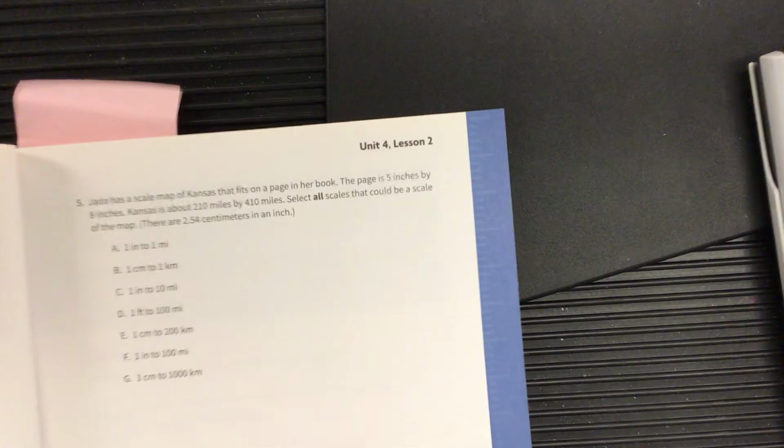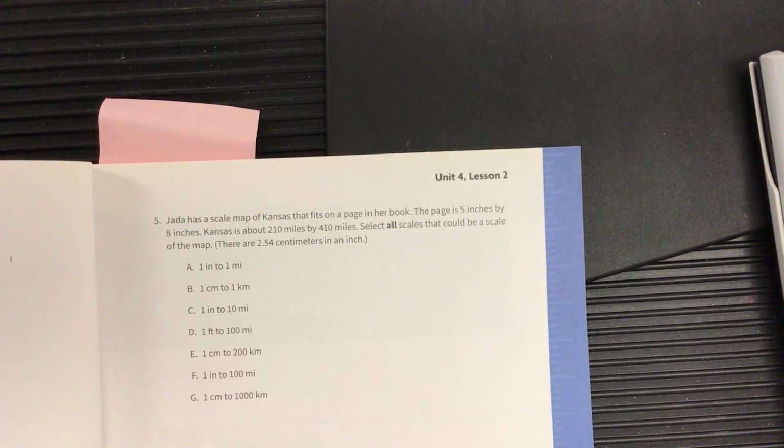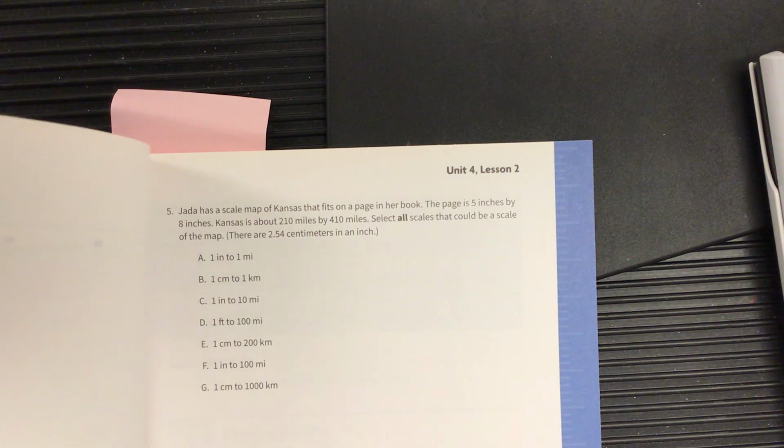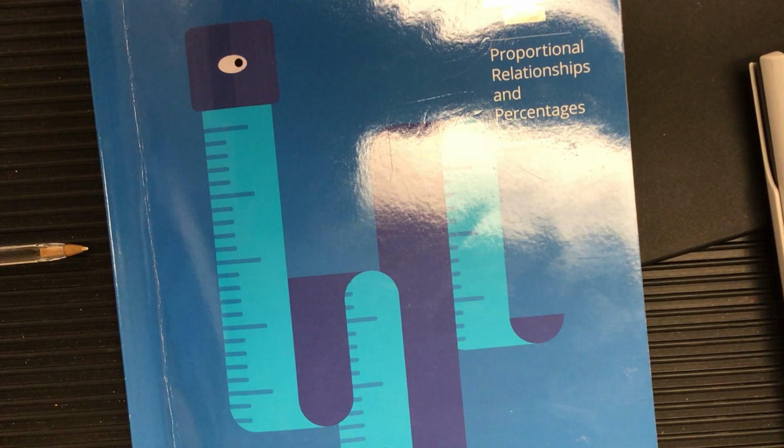And question number 3, again, choosing all scales that you think would be the best to fit on that sheet of paper. So 1 through 5, 19 through 21, due tomorrow.